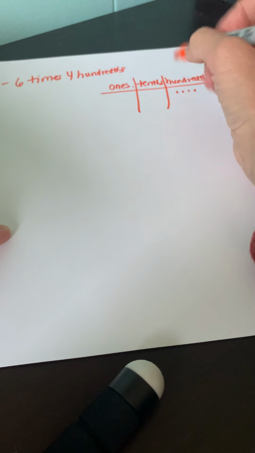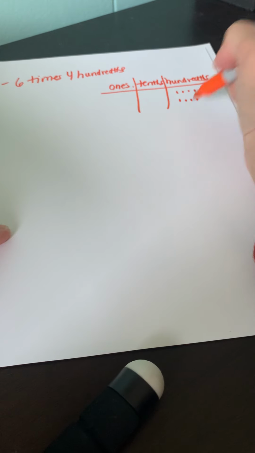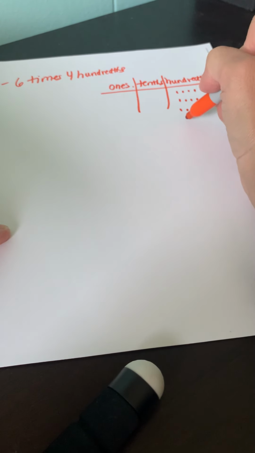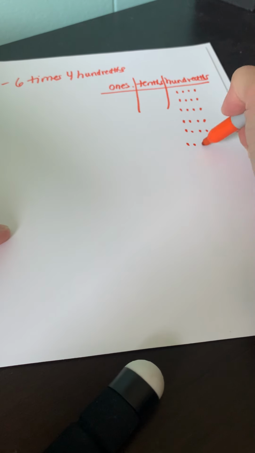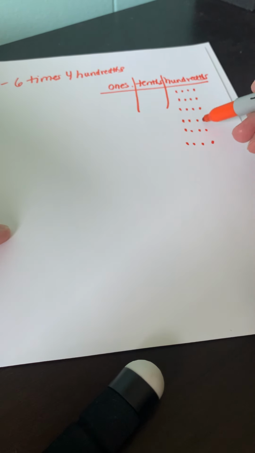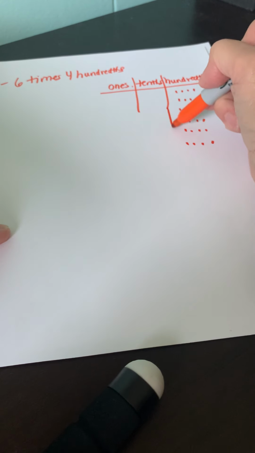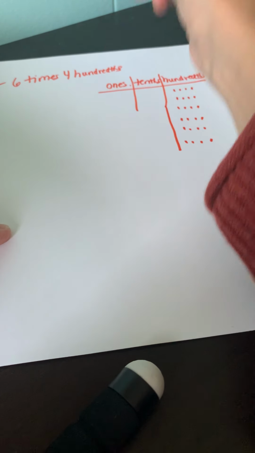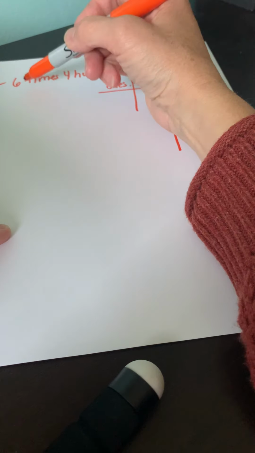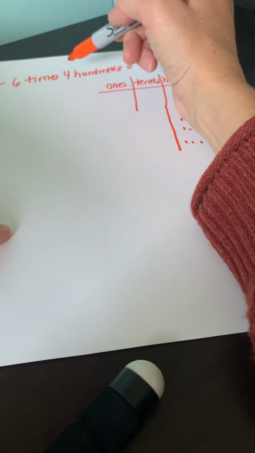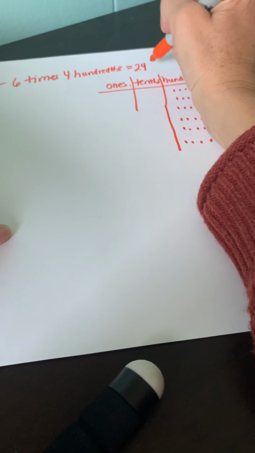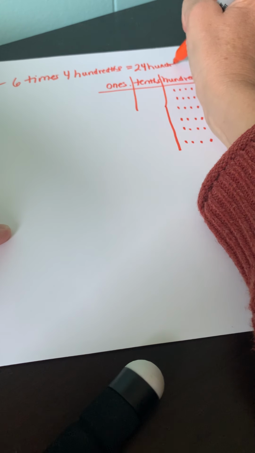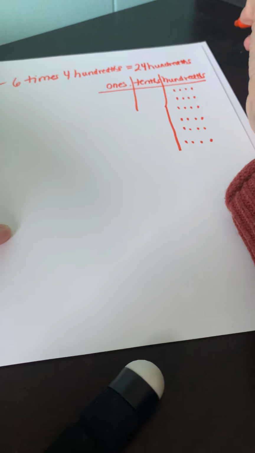And we have it 6 times. 1, 2, 3, 4. 1, 2, 3, 4, 5, 6. 6 times 4 hundredths. Well, if I just think of standard form, 6 times 4 is 24. 6 times 4 hundredths is 24 hundredths.